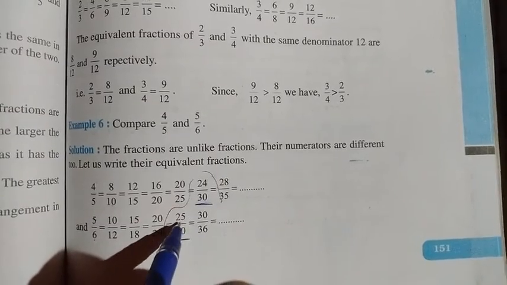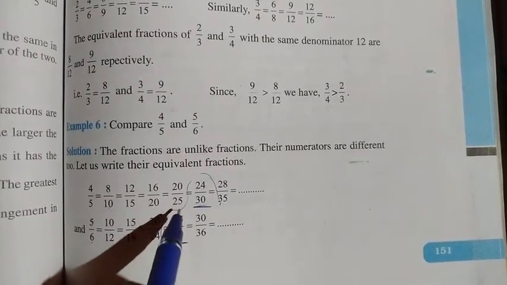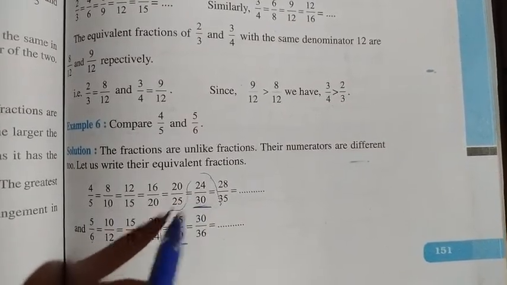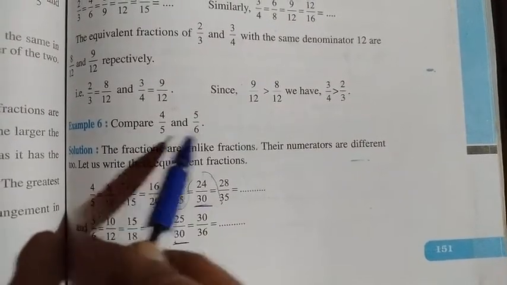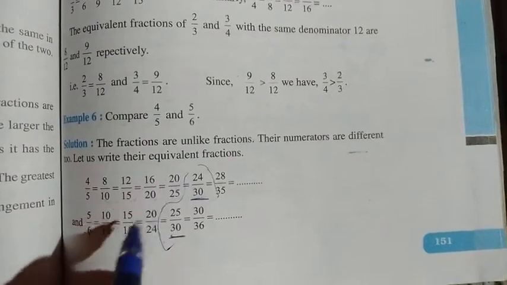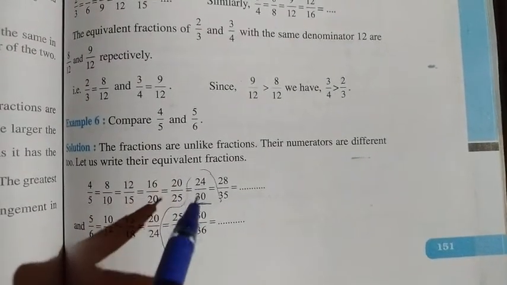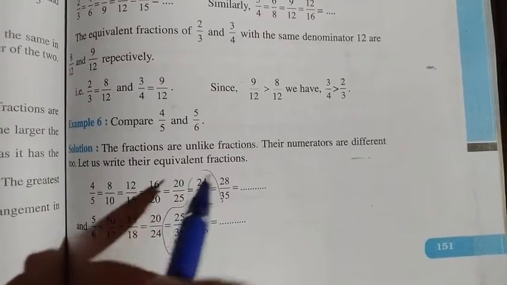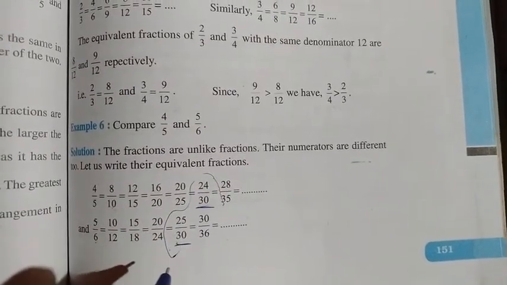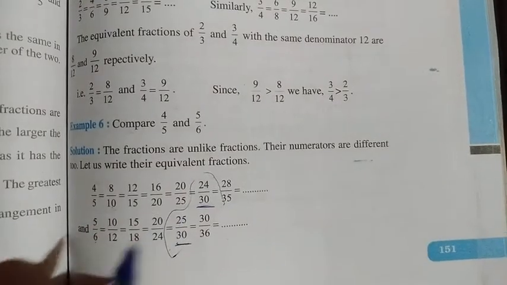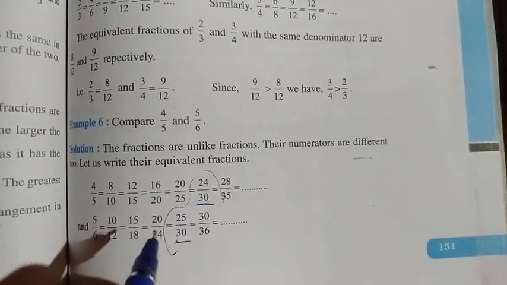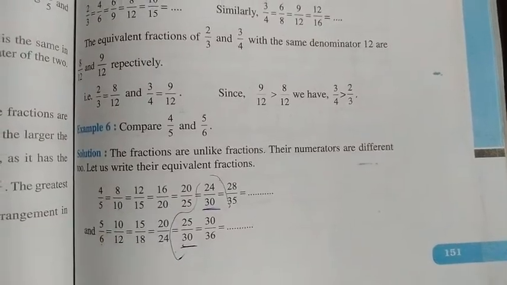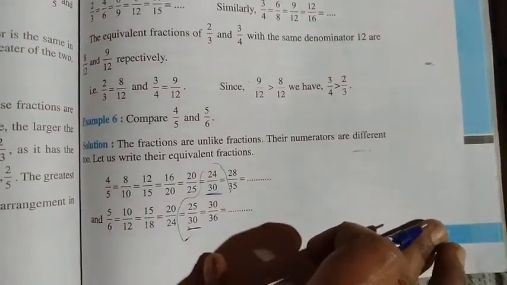So now we have to compare these two fractions, which is greater and which is smaller. In like fractions, the one with the greater numerator is the greater fraction. In unlike fractions, the one with the smaller denominator is the greater fraction. Understand?